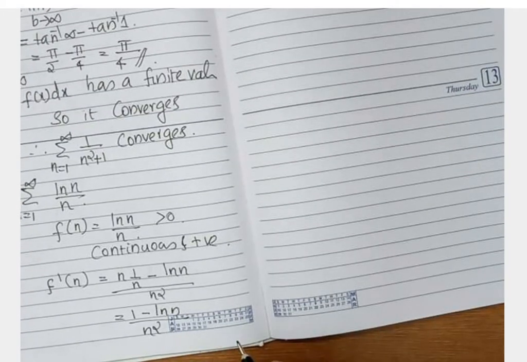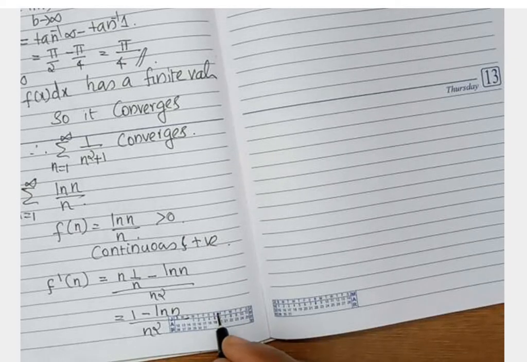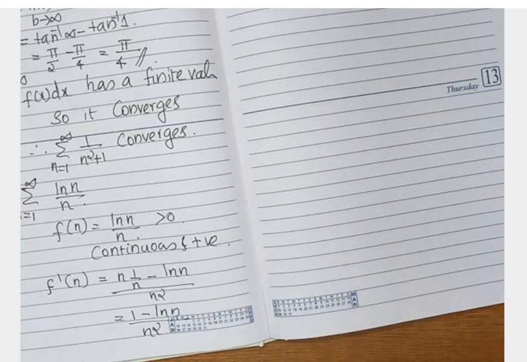1 minus log n. As n tends to infinity, log n is always greater than 1. So 1 minus log n divided by n squared is a negative value. We have to look at whether it is less than 0 or greater than 0.